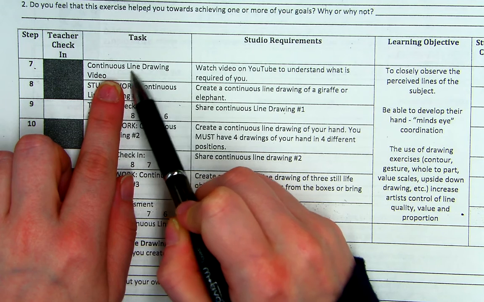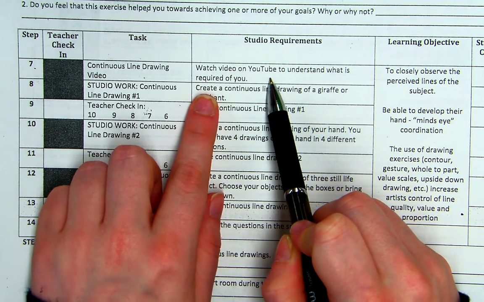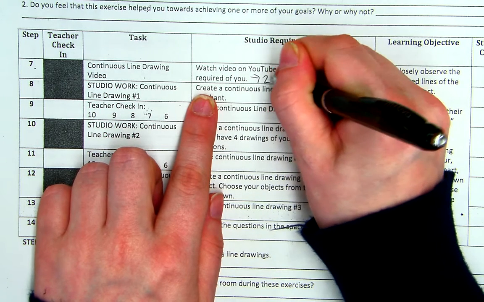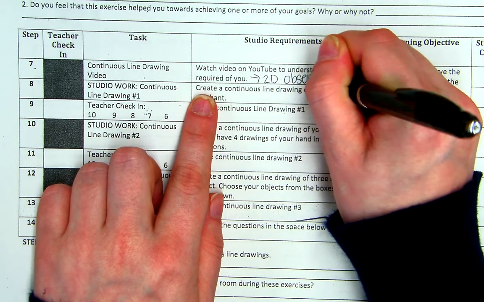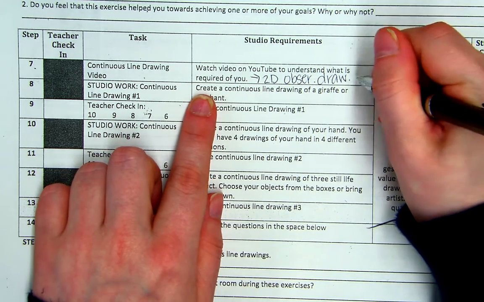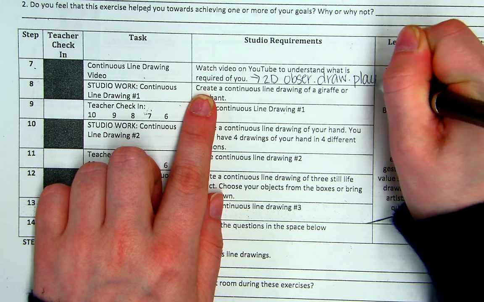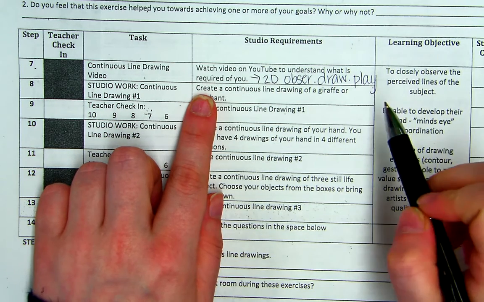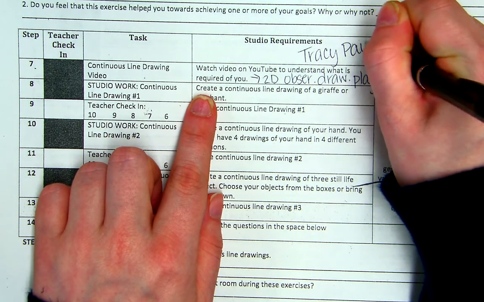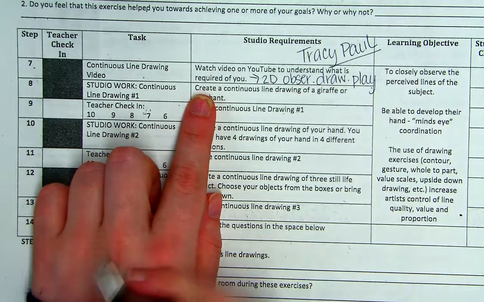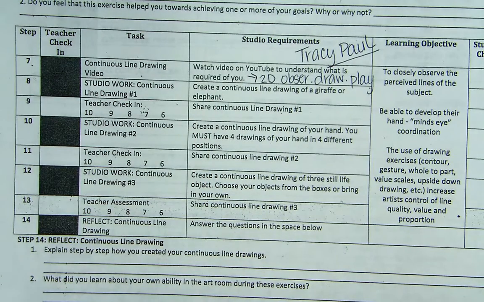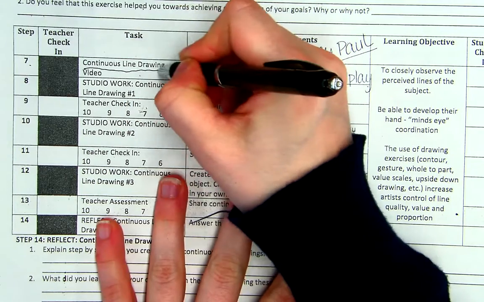It's the continuous line drawing video. It tells you right here you're going to watch a video on YouTube to understand what is required of you. You want to go to my 2D observational drawing playlist. Okay? I put links on Google Classroom. If you just search my name, all you got to do is put into YouTube my full name, and you will be able to pull up the video. You're looking for the one that specifically says continuous line drawing.